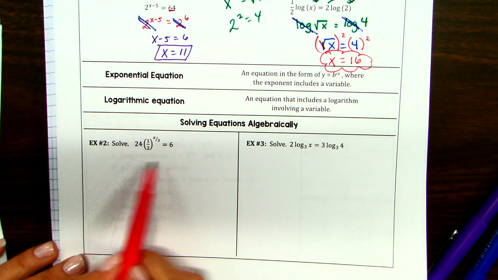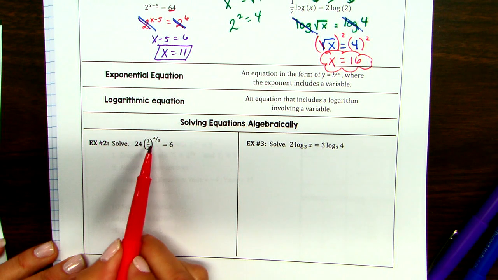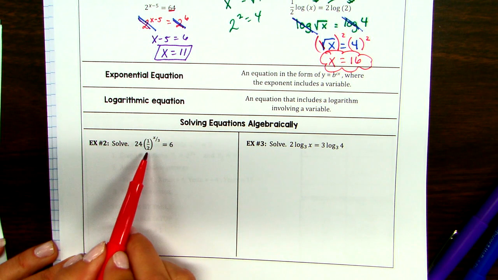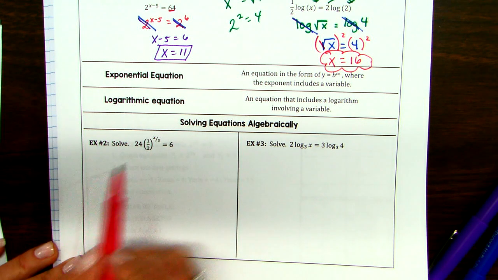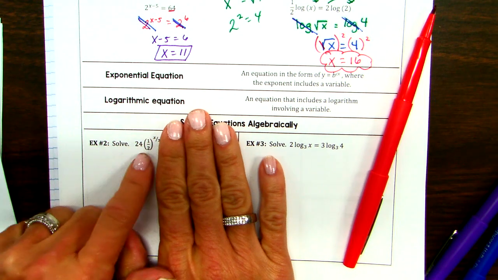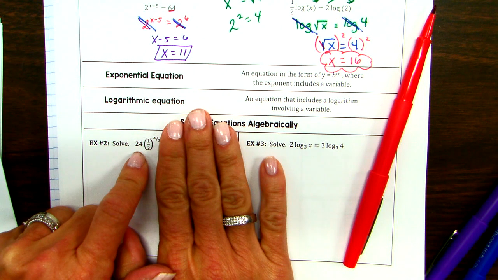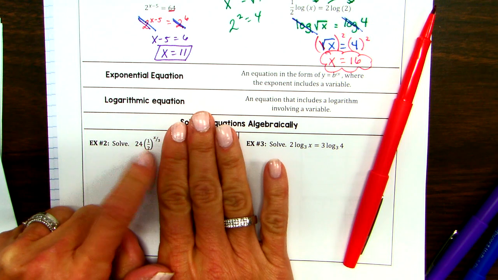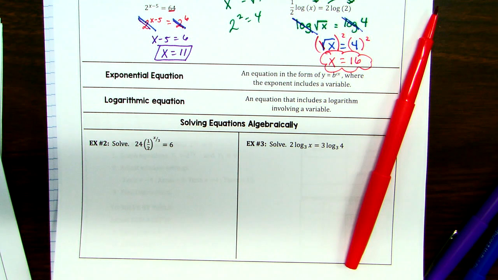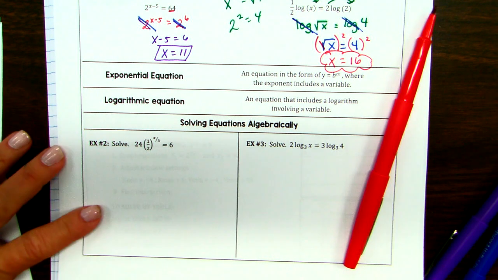Okay, so we have an exponential function here. Again, I know that because there's an exponent with a variable in it. But look, it looks a little different from the last one. There's an extra number. The base in here is 1/2. This 24 needs to be cleaned up.